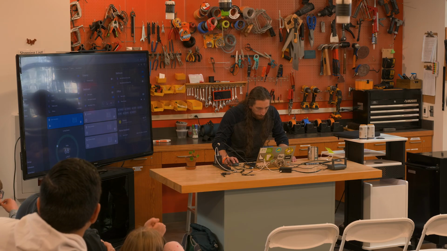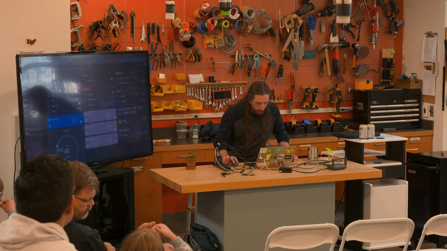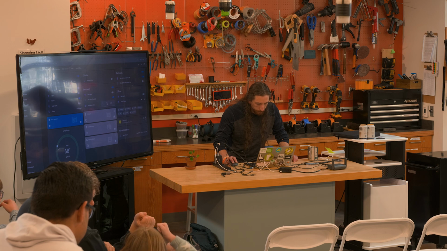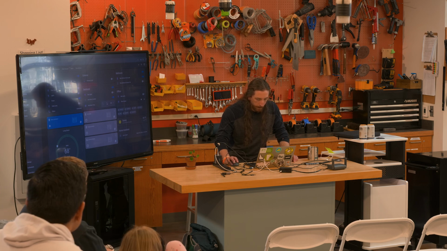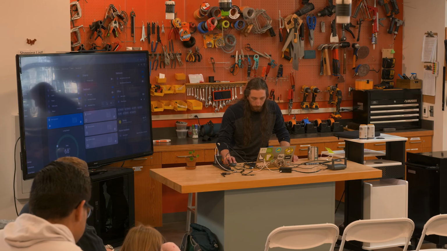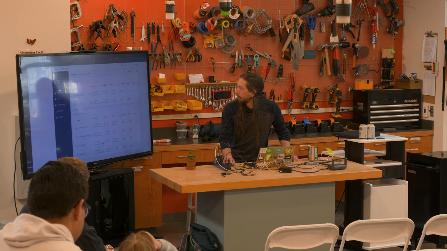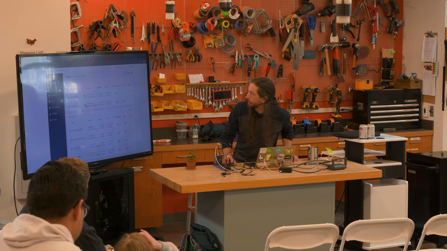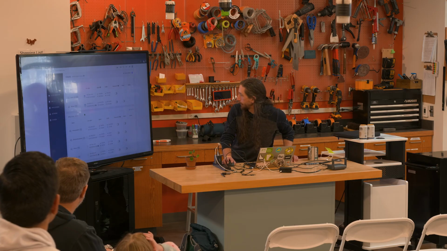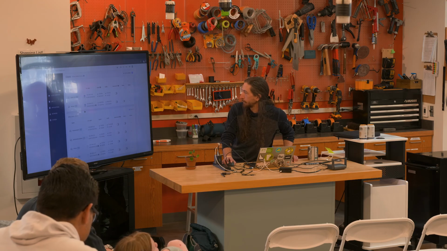So this is the panel for the little router I've got, and once it boots up, we should see Home Assistant connected to it.